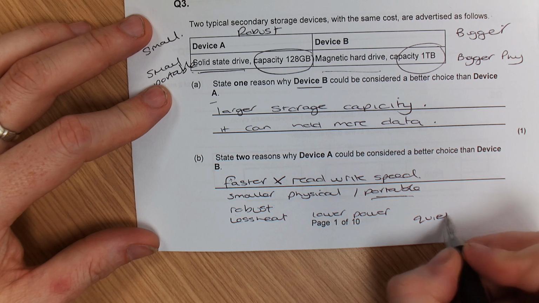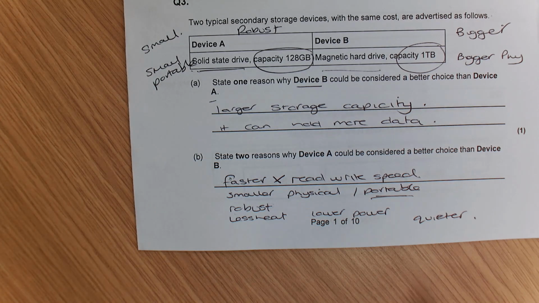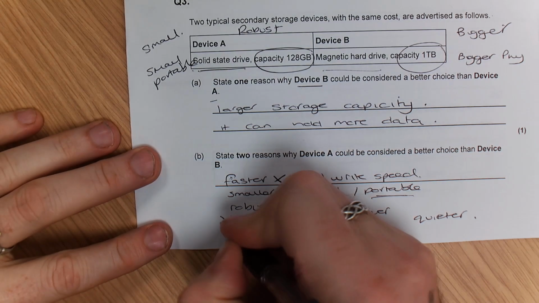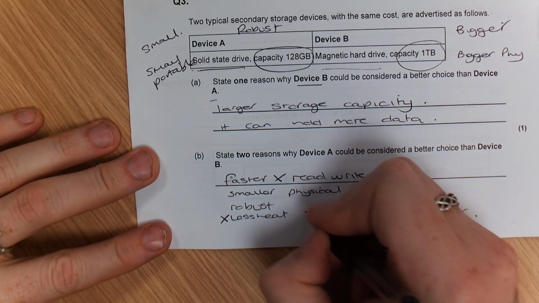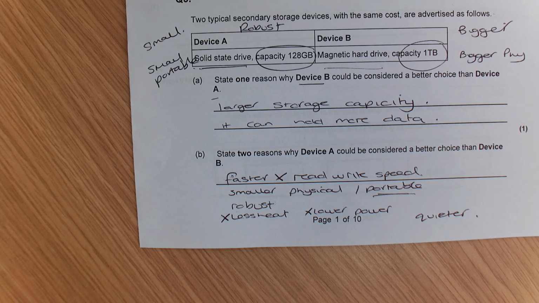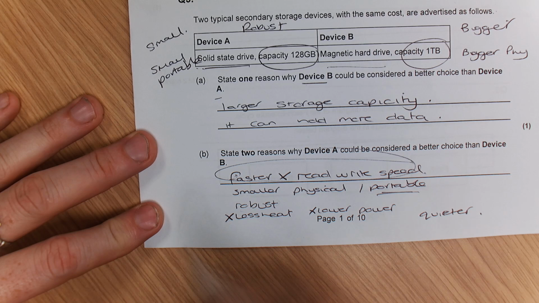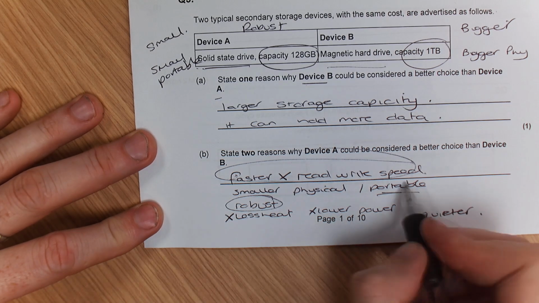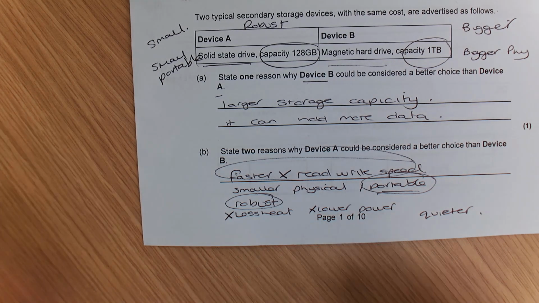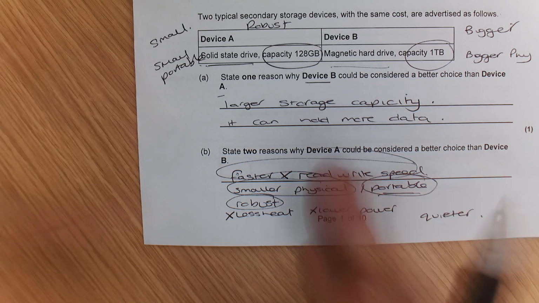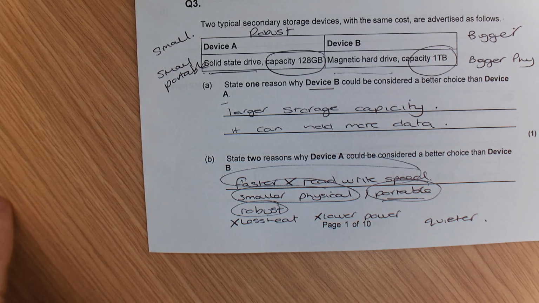Now, I just want to give you a bit of warning here. There have been times where I've gone through mark schemes where they've not had less heat or less power in the mark scheme. So if it's worth like 5 marks or something, then maybe put it down. But realistically, what you're going for when you're talking about solid state devices is the faster read or write speed, how robust it is, and how portable it is, smaller in physical size. That's where I would be going.